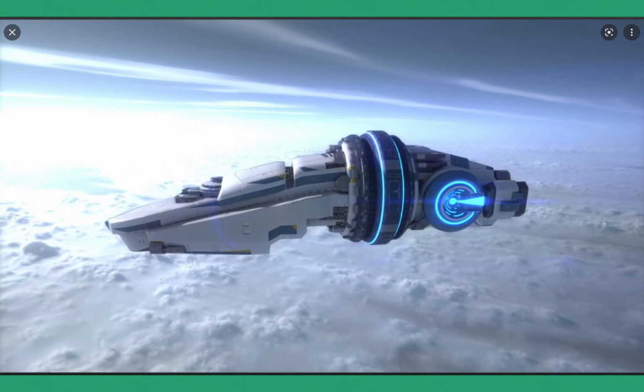What maintains the spaceship moving with constant velocity? The answer is nothing. It can move forever with constant velocity as long as there are no forces acting on the object. As long as there is no friction, it can move with constant velocity forever.